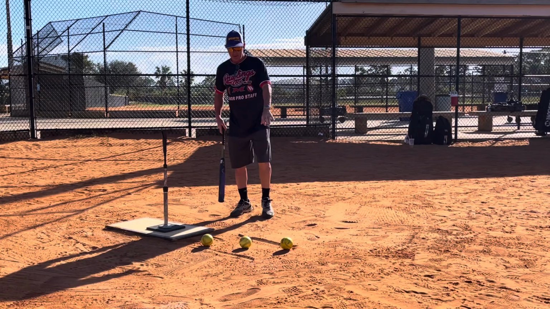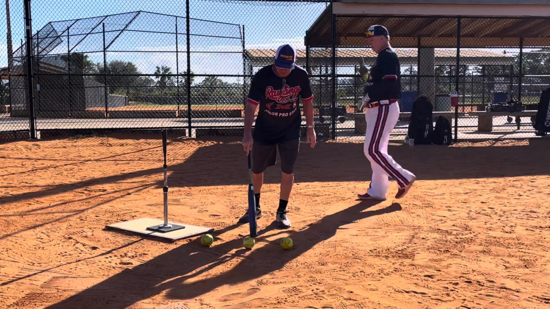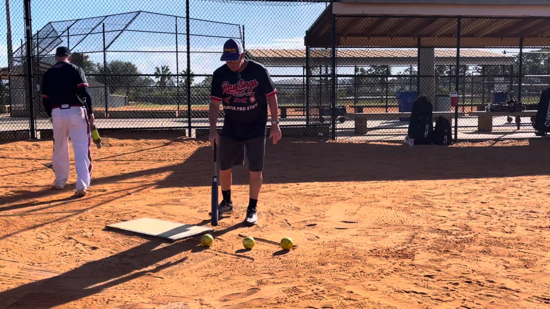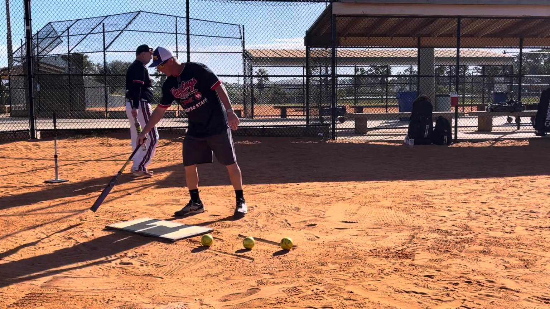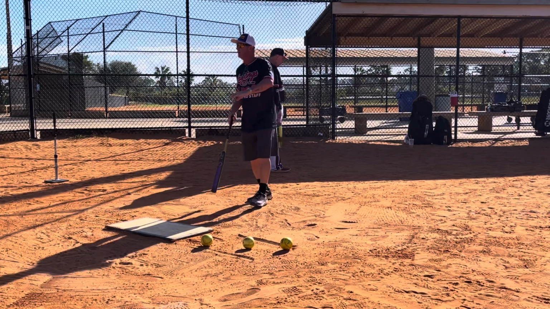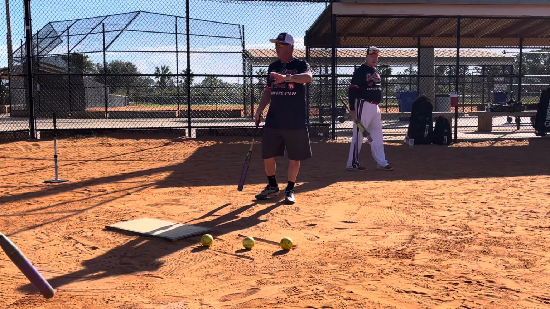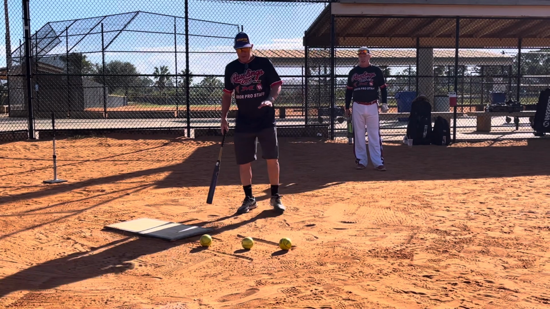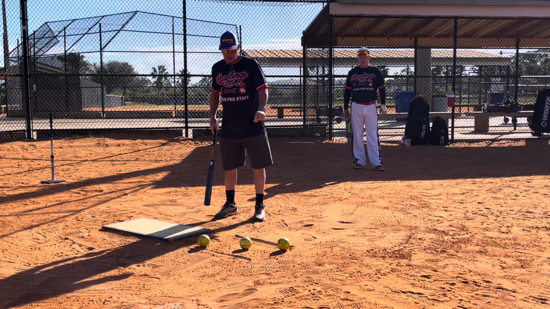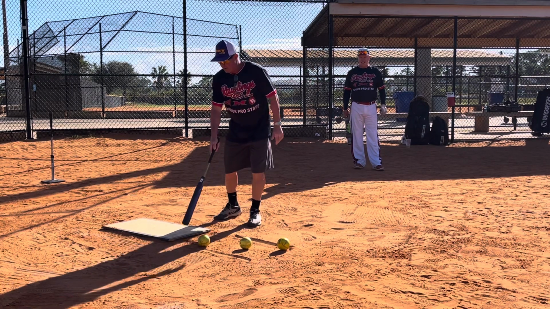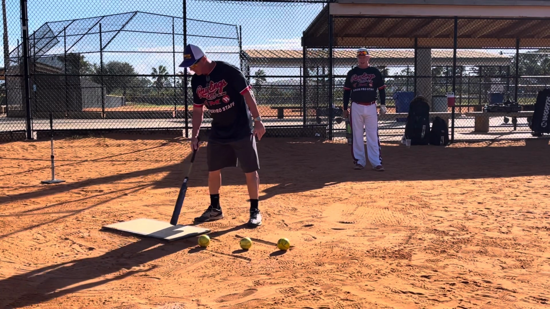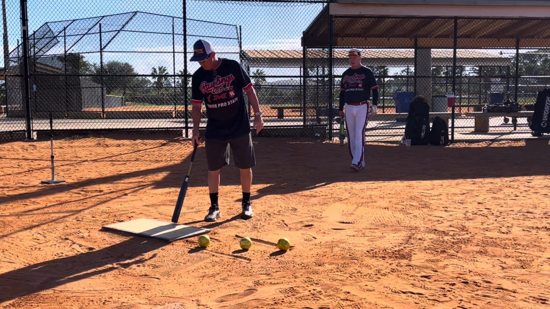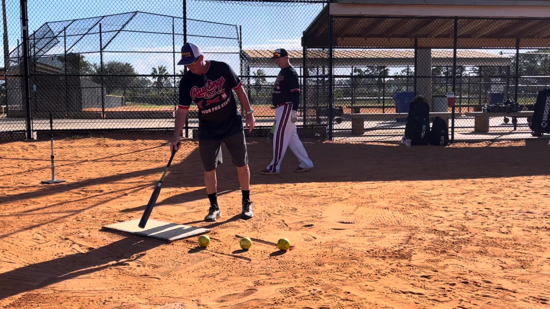What I've done here is place 3 balls. Thanks, Bob. If you notice, there's a line here, a line here, a line here, and a line here. What we're going to do is combine 2 critically important things into one with this little session. So the impact zone is this. Imagine these lines are going through the plate. We've separated the plate into thirds, right? So this is a third, the middle third, and this is a third.